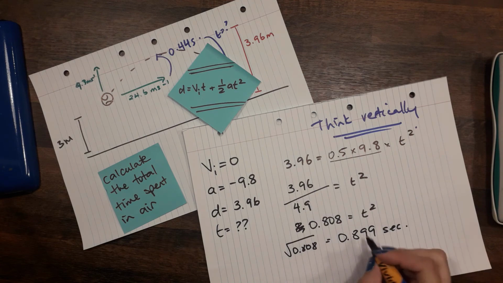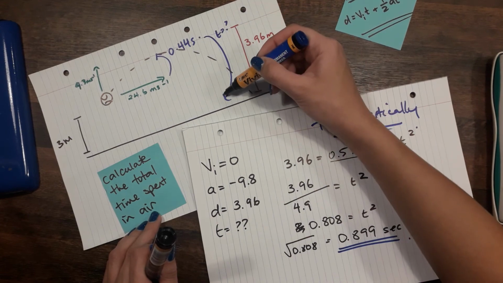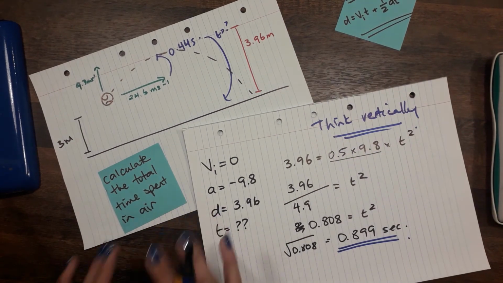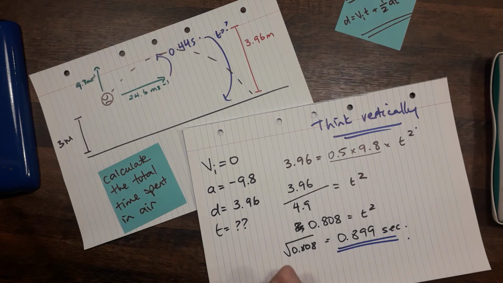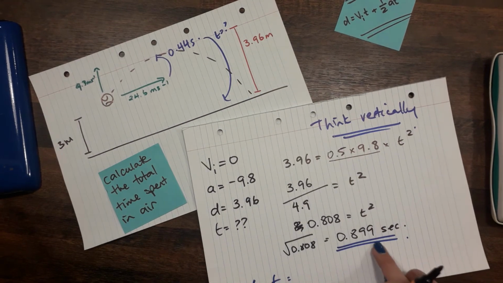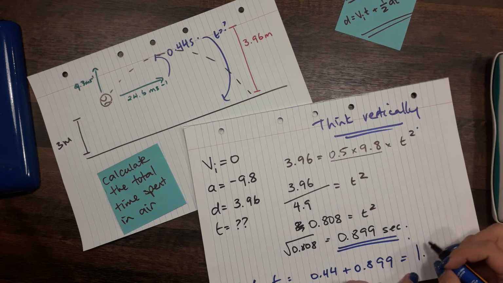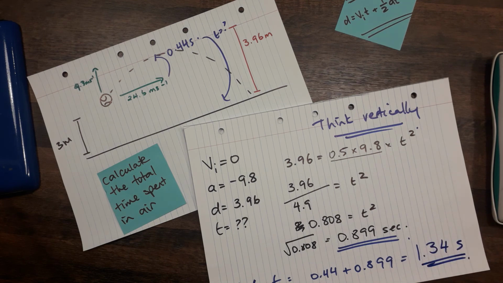So that is how long it took to go from the top down. All right, so the actual question wants to know the total amount of time spent in the air. Oh, total T, oh my goodness, I'm such a klutz today. It's going to be this figure we calculated earlier plus our 0.899. Which gives us a total time of 1.34 seconds. So rounding that to 2 sig figs would just be 1.3.